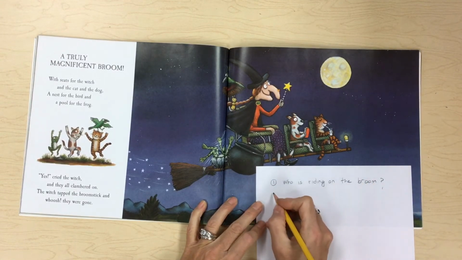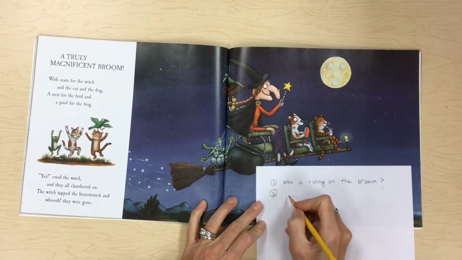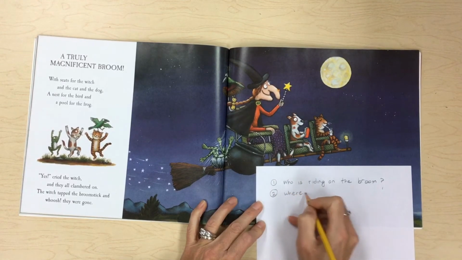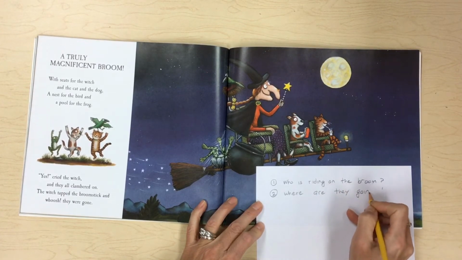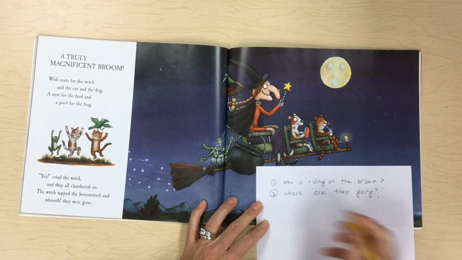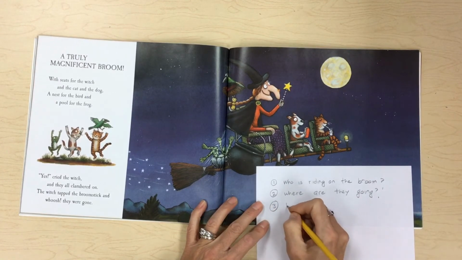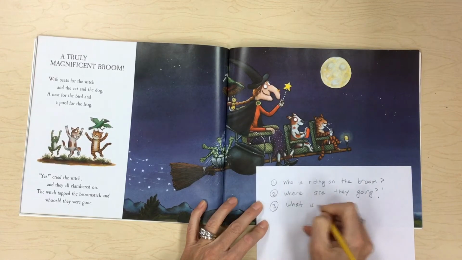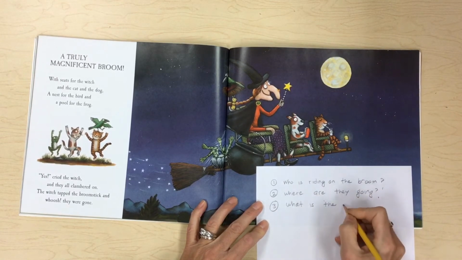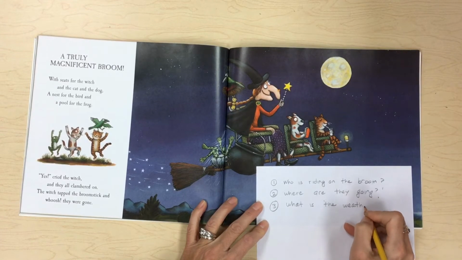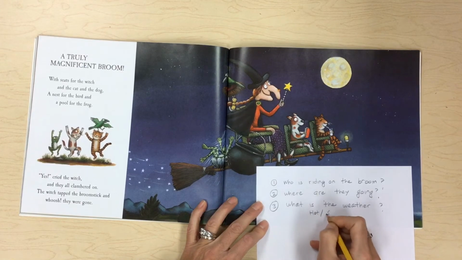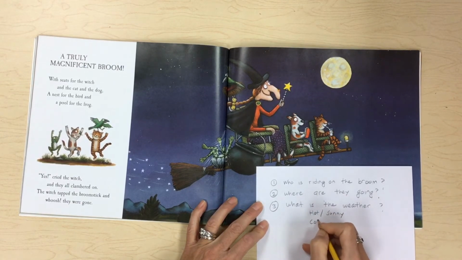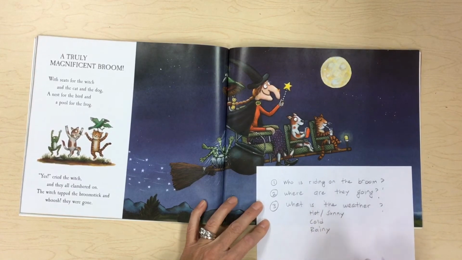And then another thing you can consider is, number two, where are they going, right? Number three, what is the weather, right? Is it hot and sunny? Is it cold? Is it rainy? These are some things to think about.